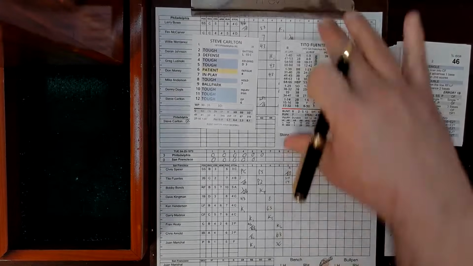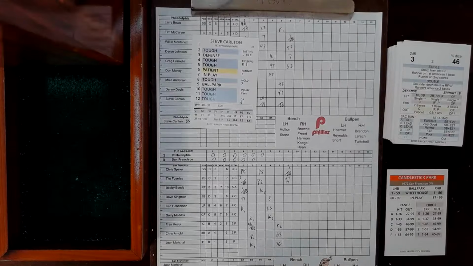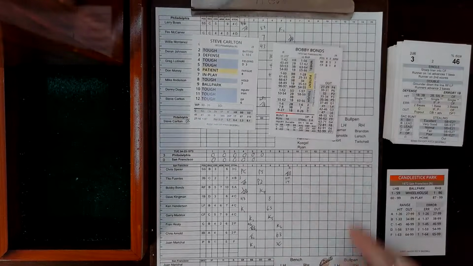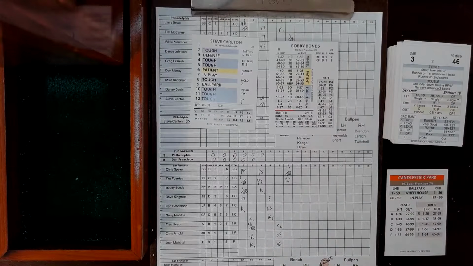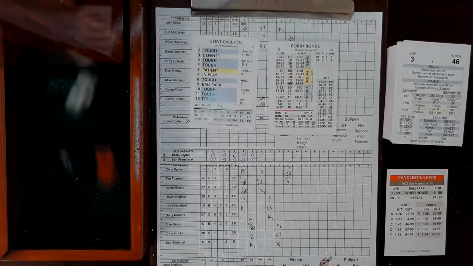All right, so Tito Fuentes gets the bunt down, and now the go-ahead run is at second base with one out for Bobby Bonds. Again, Willie Mays did not start this game, but he is available for pinch hitting duties later if we find the right situation. Right now, Bobby Bonds doubled in the first. He's 1 for 2 against Carlton.